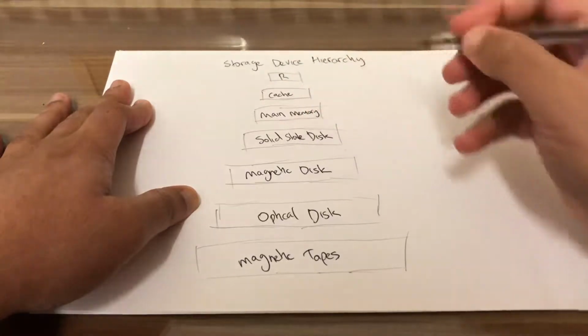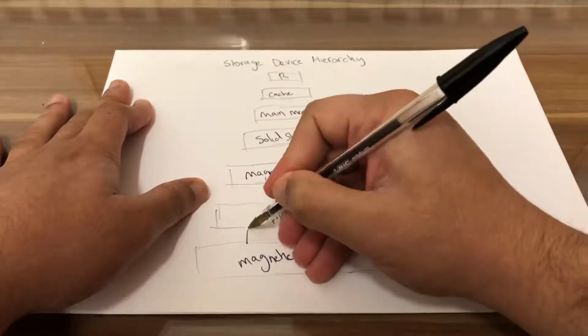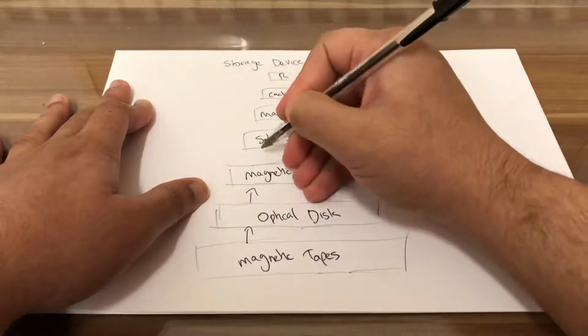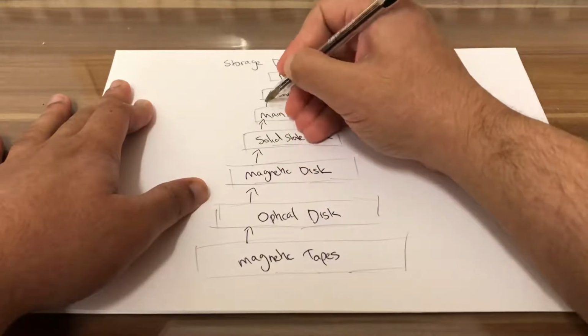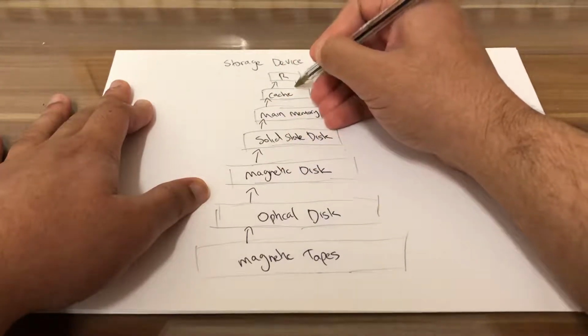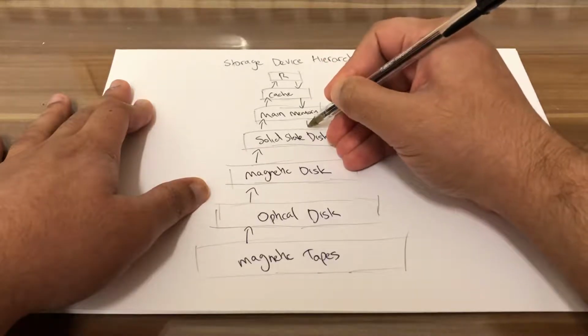We'll just say R for register, and then we have the arrows pointing up, up, up, up, all the way to down.